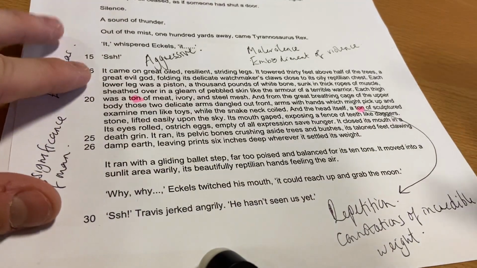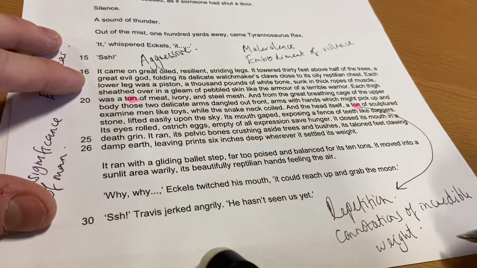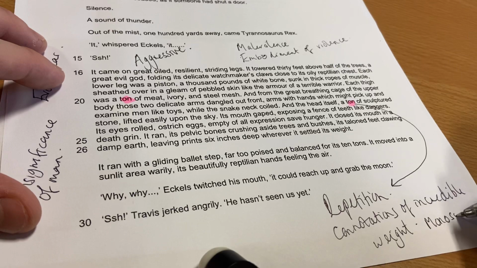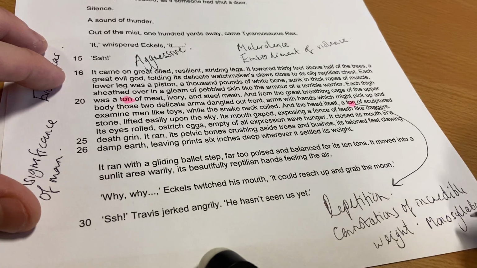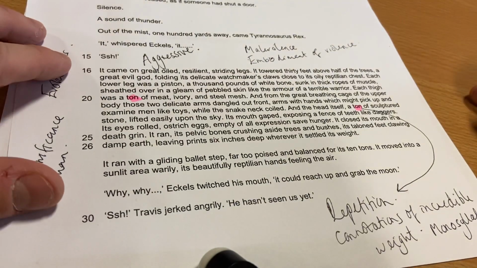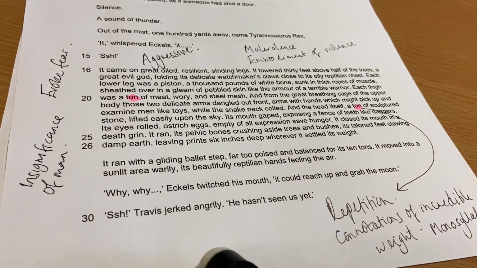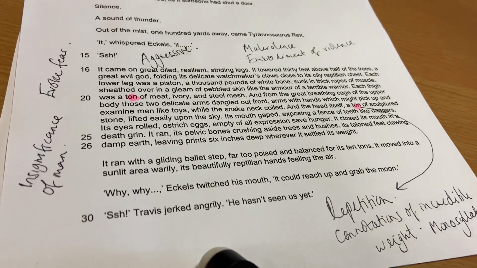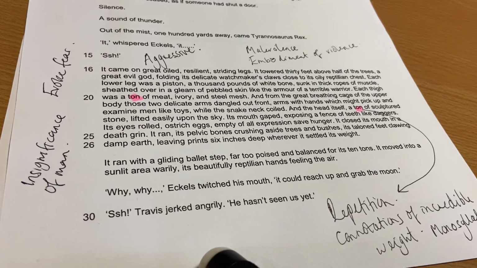Now, this is also emphasised by the monosyllabic ton, isn't it? Think about how heavy that word is. Okay, so it's monosyllabic. That's got weight to it, that word ton. You know, I'm tired saying it. I can feel the heaviness. So what I might focus on is that dinosaur's size and its weight. We can't comprehend how heavy it is because, again, people say ton to mean something just really heavy. And that repetition emphasizes the weight, the heavy nature of the dinosaur, of the Tyrannosaurus Rex.